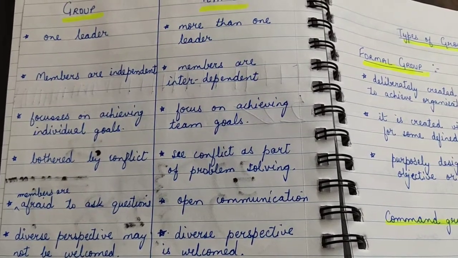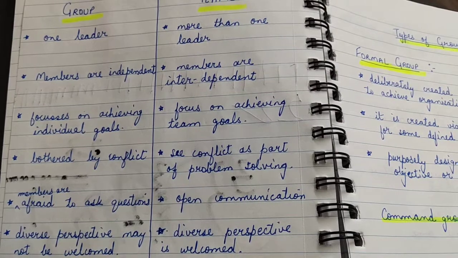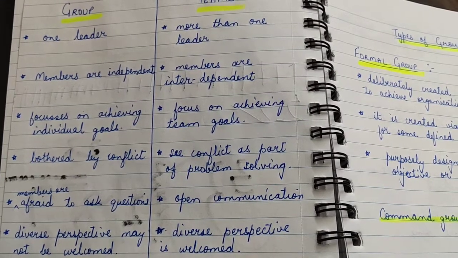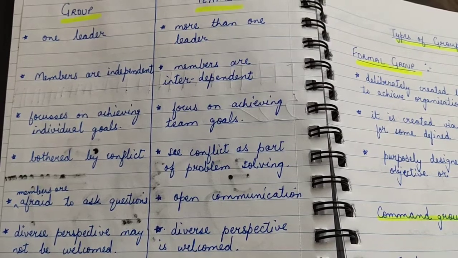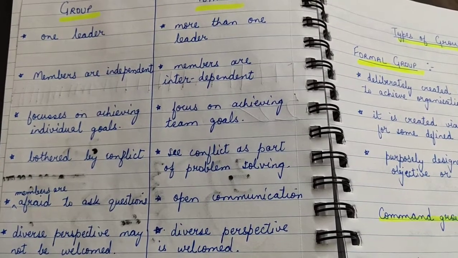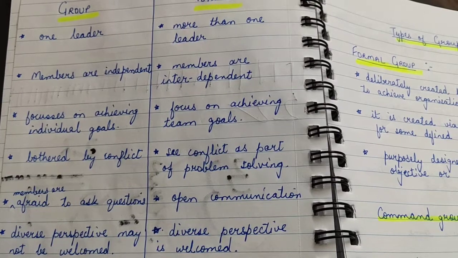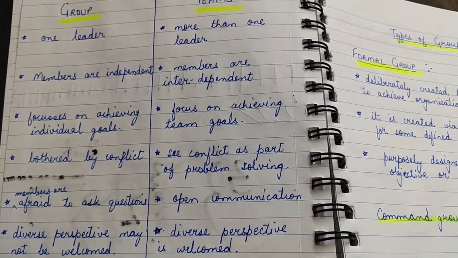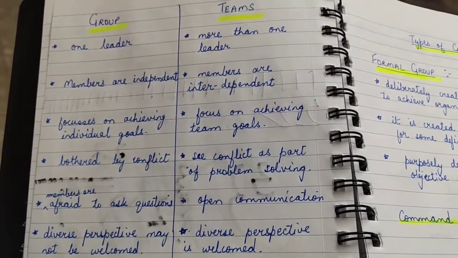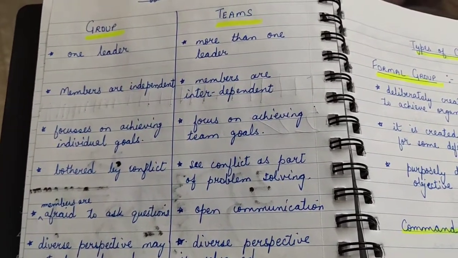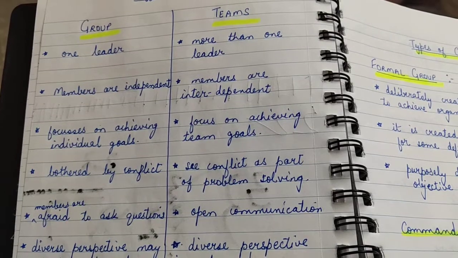Then in a group, members are afraid to ask questions. Okay, in a group what happens, there is one leader, and they are afraid to ask questions. If I would ask a question, the leader would say something to me, so they do not ask questions. But in teams there is open communication to ask questions and give feedback.